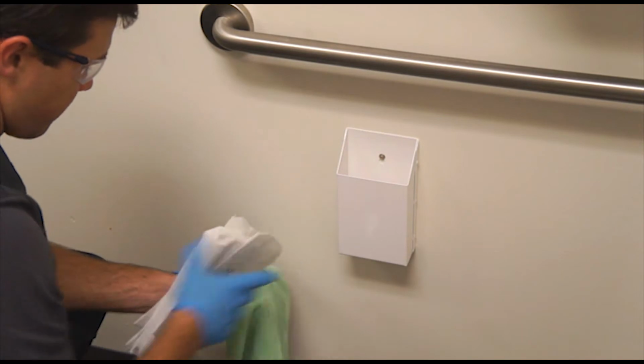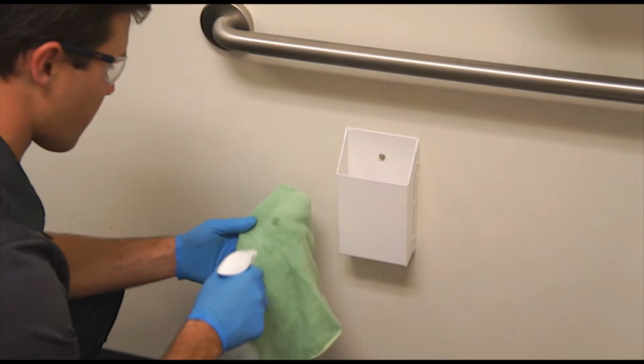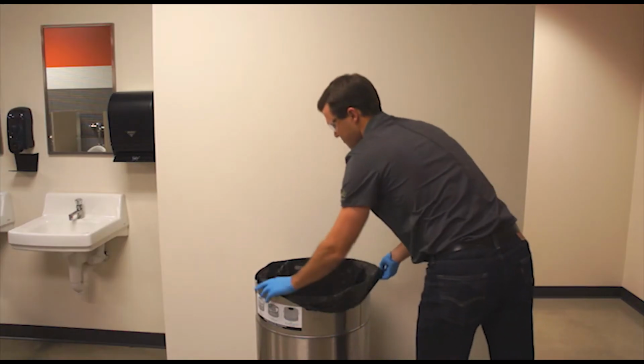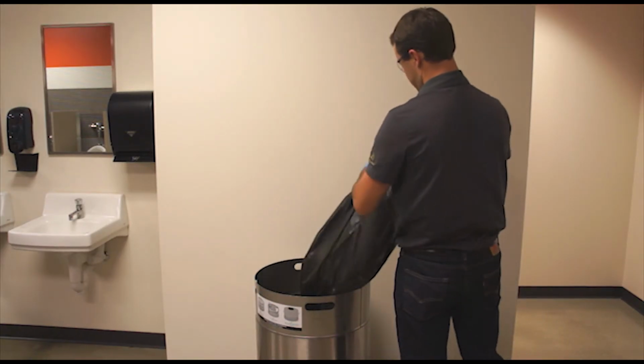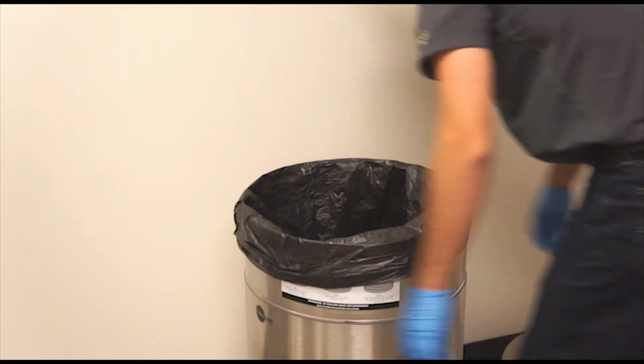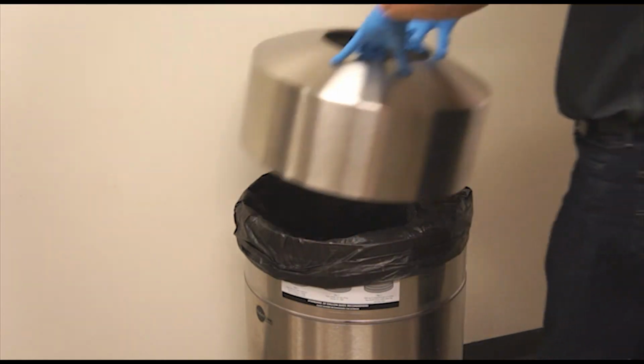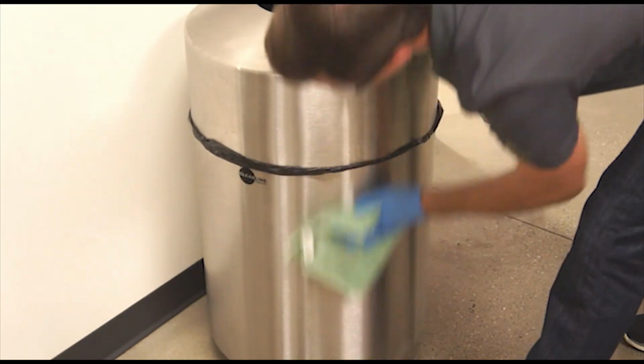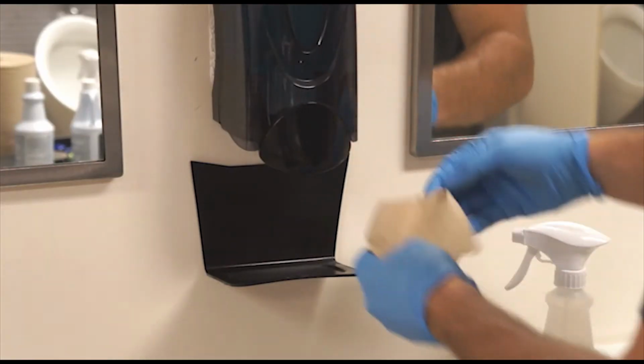Empty all the trash receptacles and sanitary product disposal units and spray them with a disinfectant solution. Never use your hands to press trash down and into the trash receptacle in case there are any sharp objects sticking out of the liners. Replace the liners in all of the trash receptacles and disposal units.